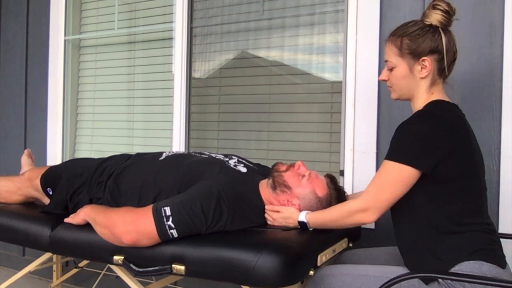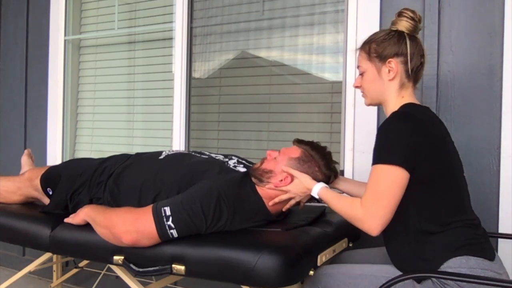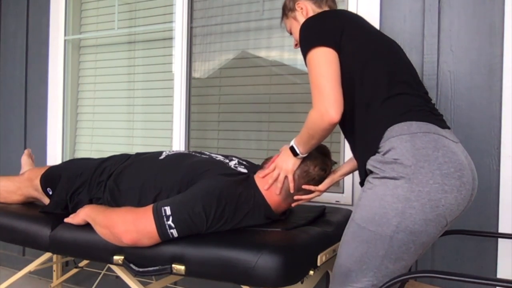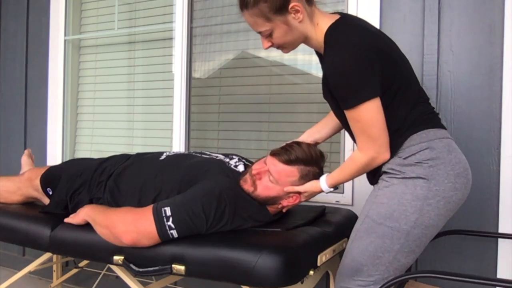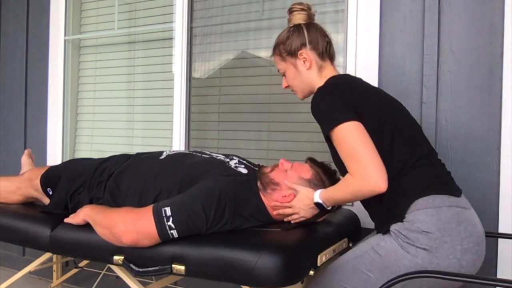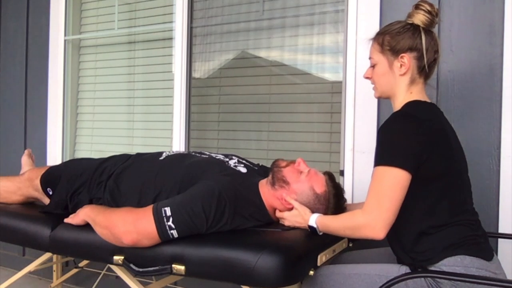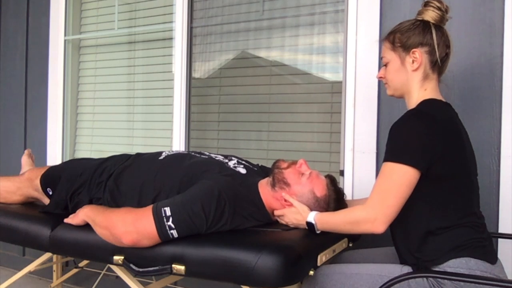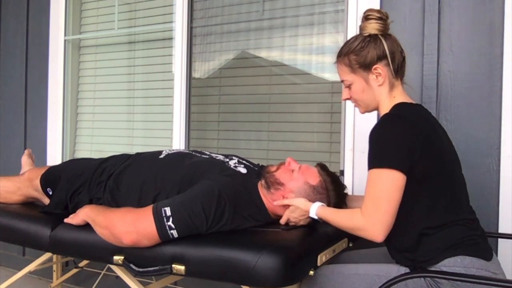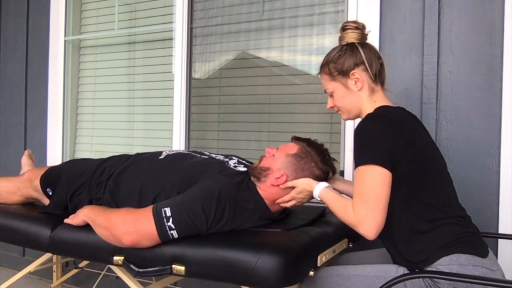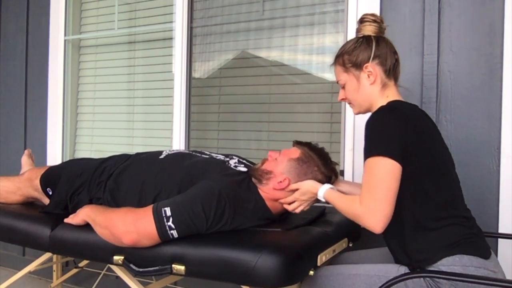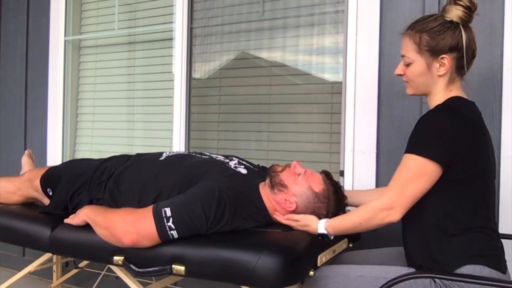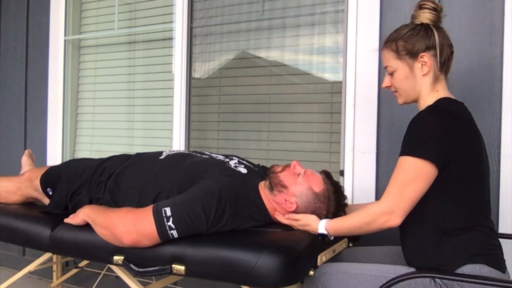And for rotation, I'm going to lock it out to 45 degrees. Check rotation. Rotation's pretty equal. Checking for extension, and then for flexion. So I think the biggest restriction that you have, Phil, is in right side bending, so I think we'll focus on that if that's okay with you. Mm-hmm.